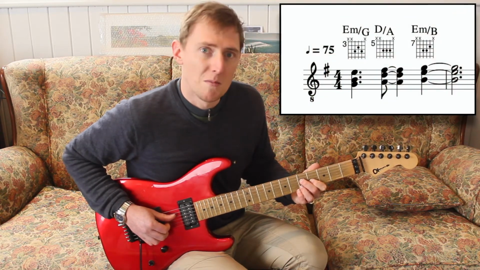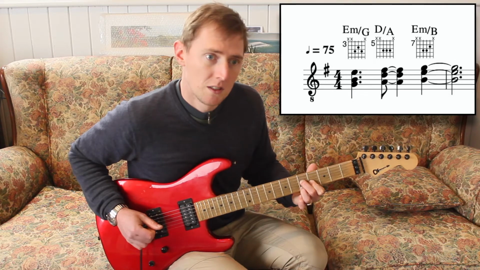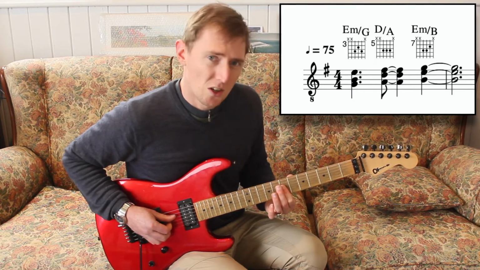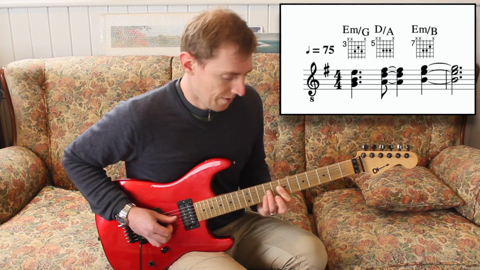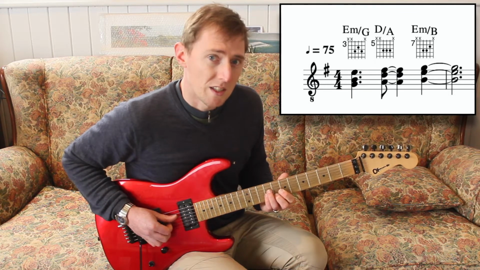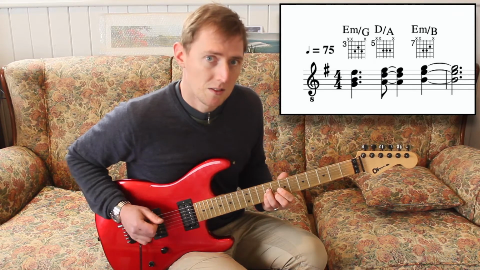Starts off with an E minor in first inversion, with a G in the bass. Then it goes to a D in second inversion with the A in the bass. And then it goes up to the E minor in second inversion with the B in the bass.